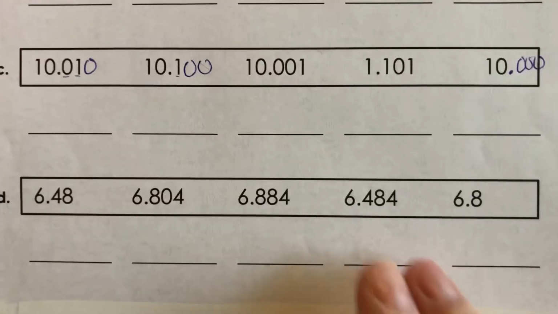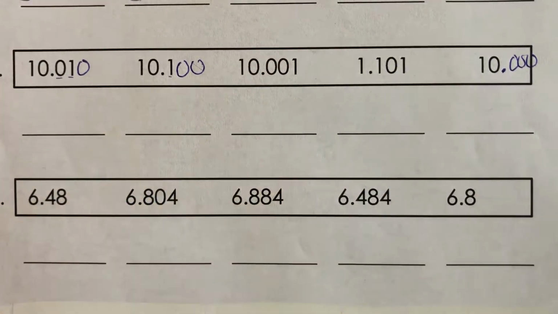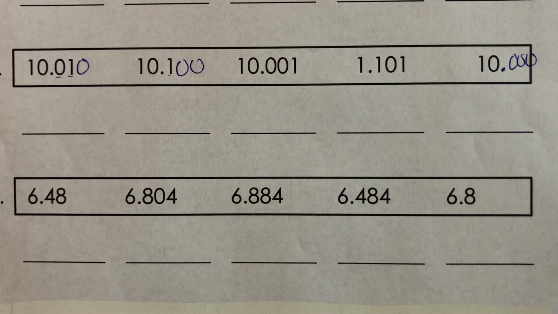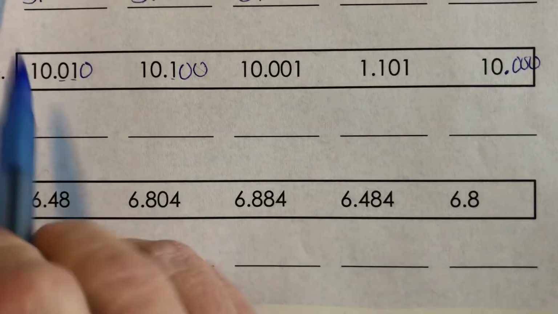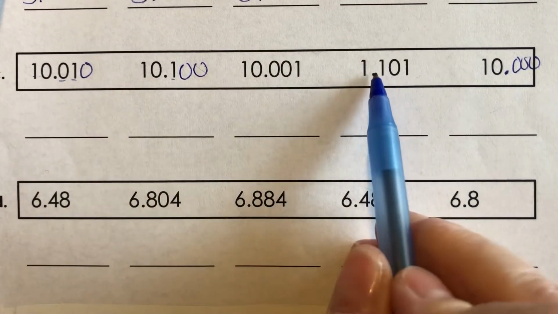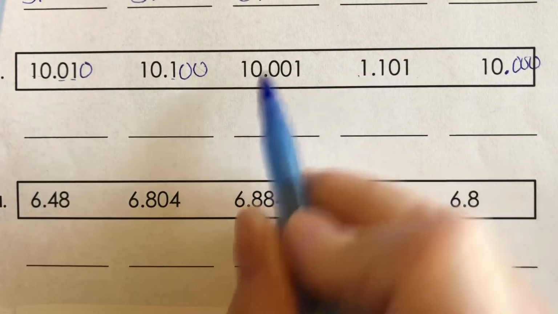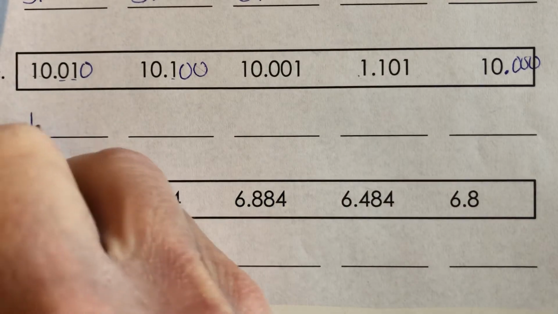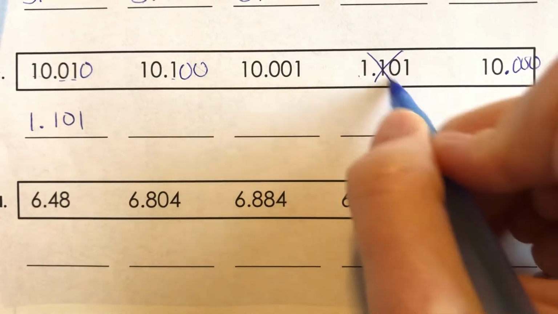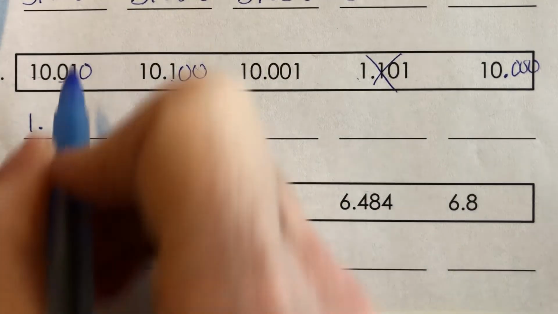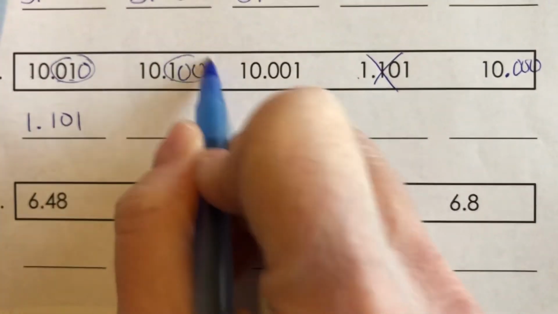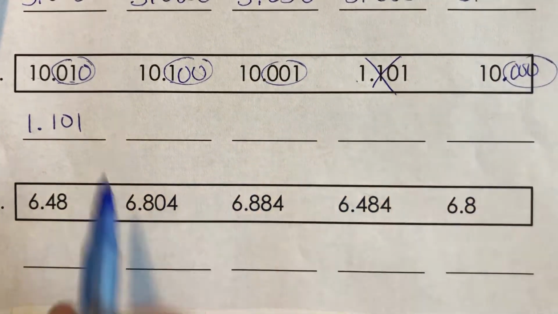Now I notice that these do not all have the same number to the left of the decimal point. There's a 10, there's a 10, there's a 10, there's a 1, and there's a 10. This 1 in the ones place compared to all the 10s is definitely going to be the lowest value, so that you should have put first. Now the rest of these all have a 10 to the left of the decimal point, so now I can just look at the rest.